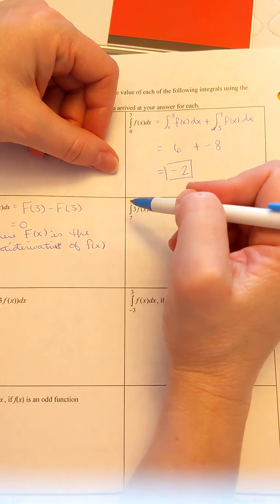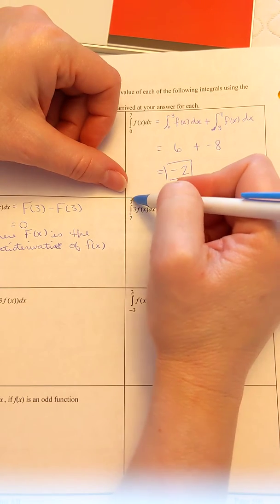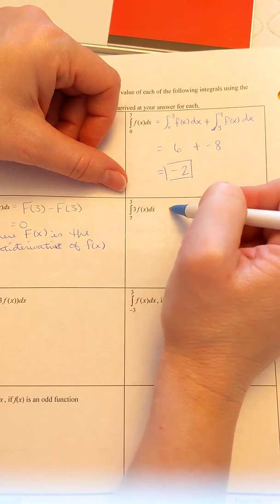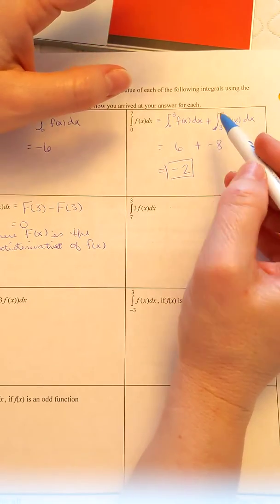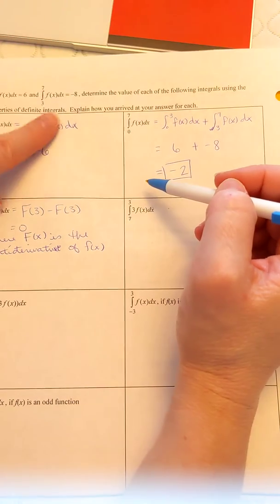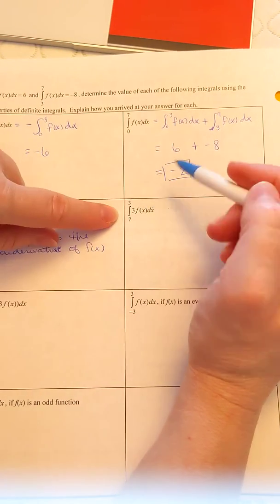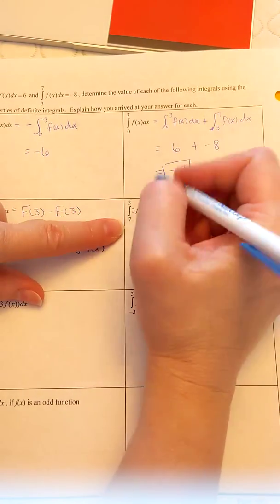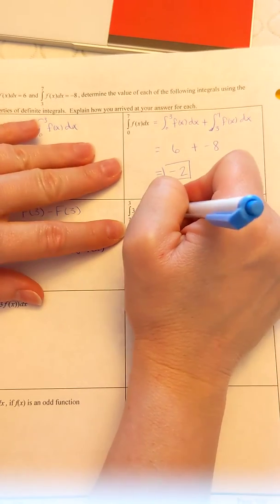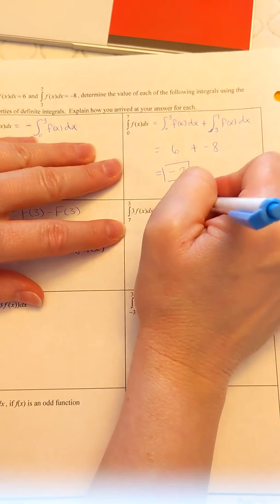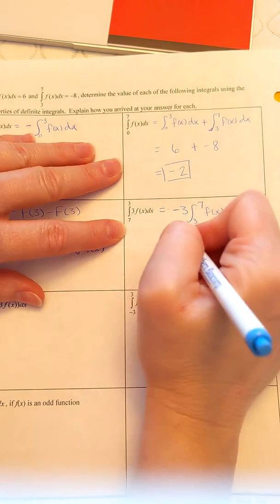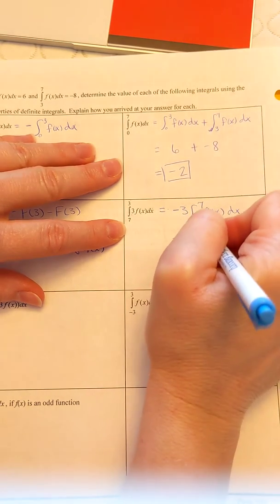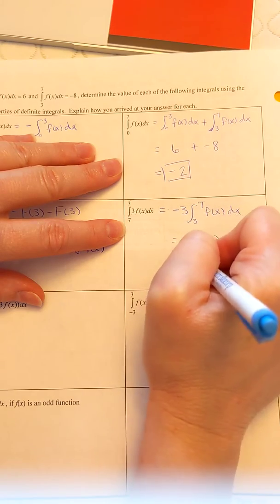Okay, so from 7 to 3 of 3 f of x dx. So we've actually combined a couple of them. So we're not going from 7 to 3. We're going from 3 to 7. And it's being multiplied by 3. So it's going to be a negative 3 times 3 to 7 f of x dx. So it's going to be a negative 3 times a negative 8, which is 24.